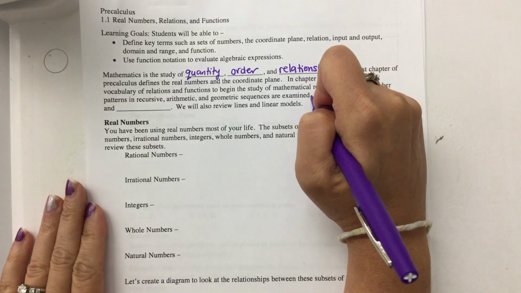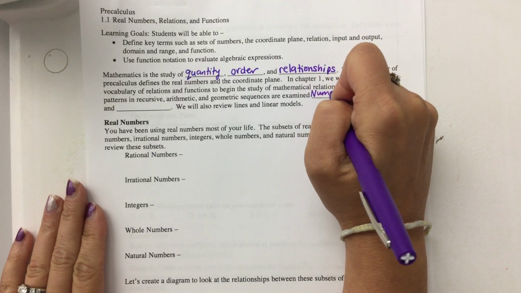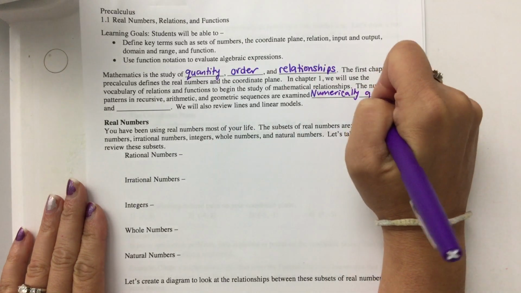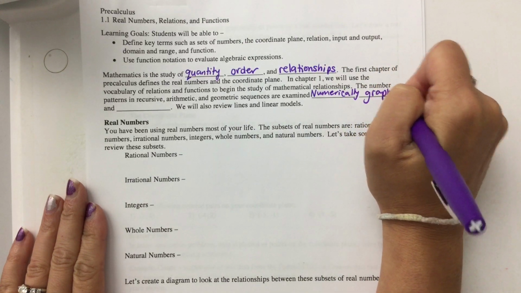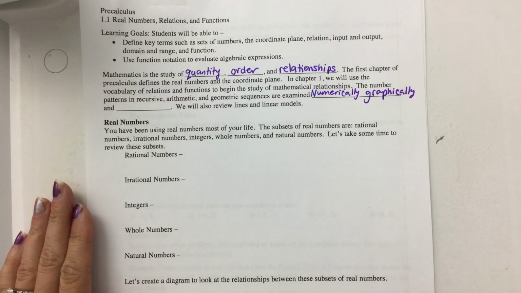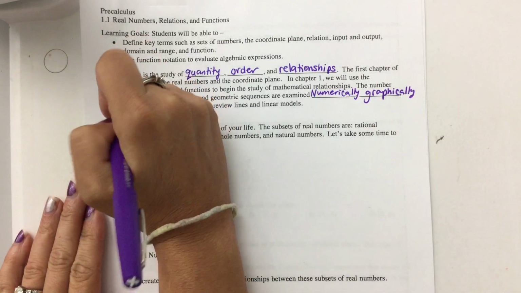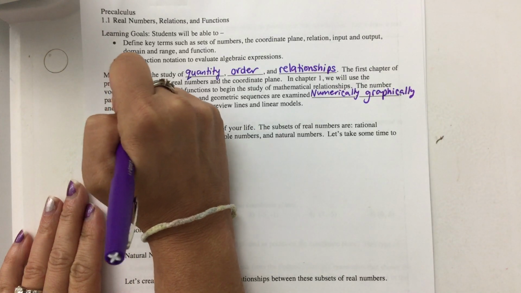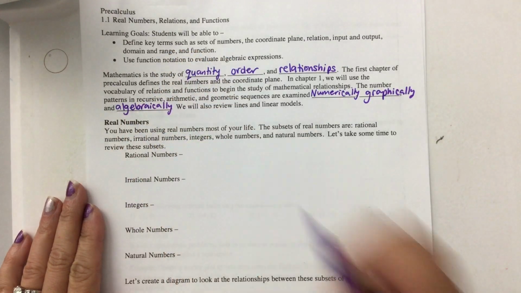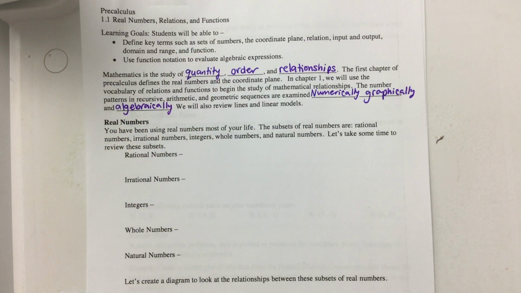We will examine them numerically, so using numbers. We will study them graphically. We will actually create graphs to look at these sequences. And last but not least, we will look at them algebraically, which means we will create equations that we can use in a sequence to know what the next number would be.